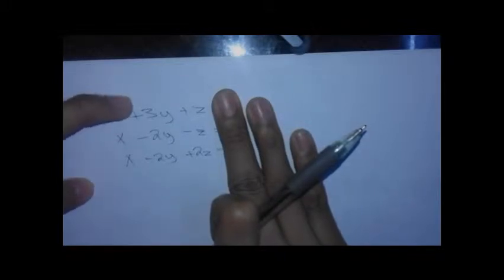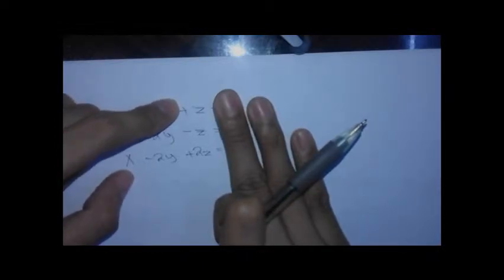This is a for the constants of x, b for the constants of y, and c for the constants of z. And d is the constant for whatever the equation equals.